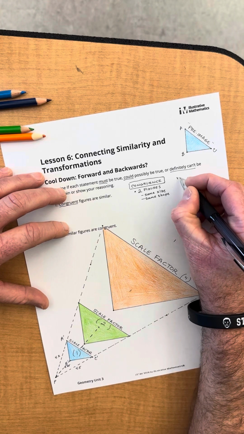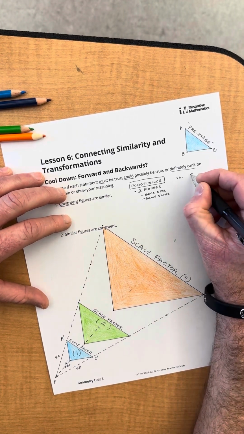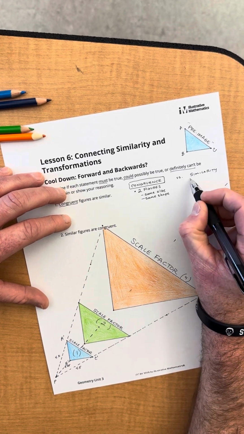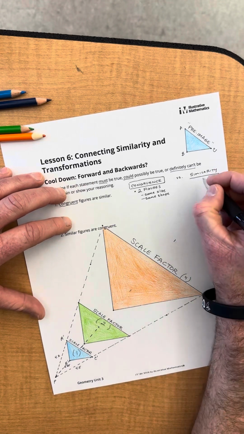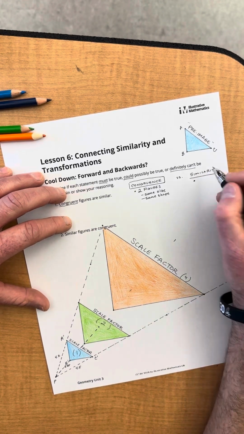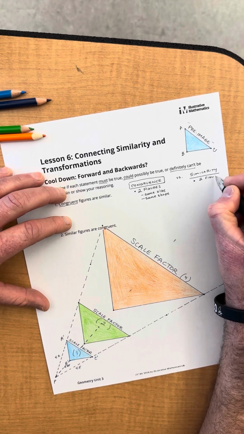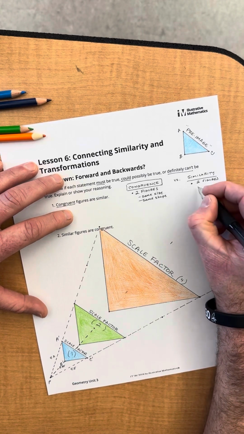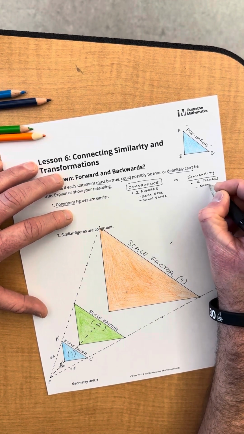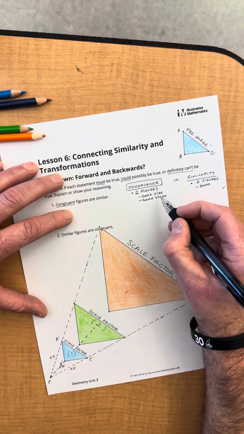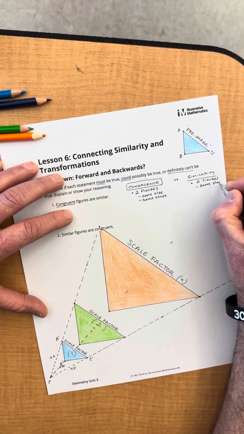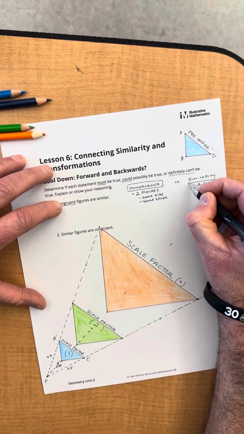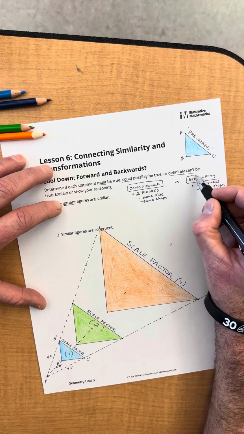Now let's do a little versus. Similarity. So similarity. Almost always it's going to be two figures. I mean, it could be more than two, but it's usually two figures. They're not necessarily the same size, but they are definitely the same shape. So similar figures have to be the same shape.